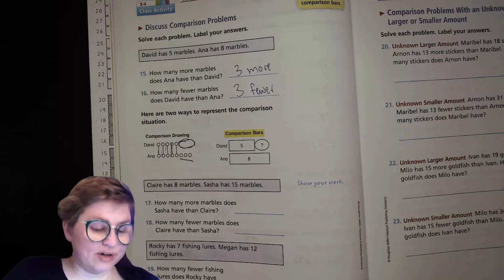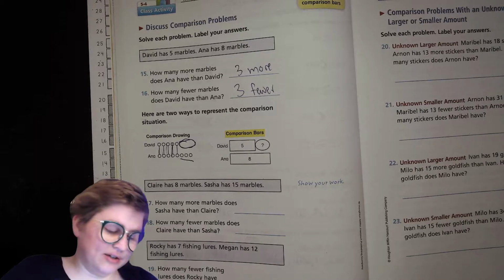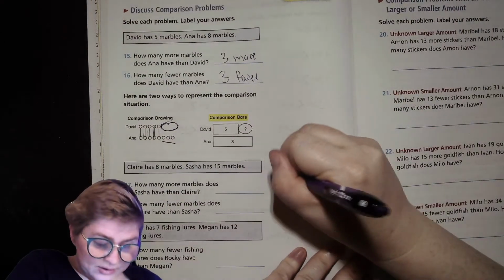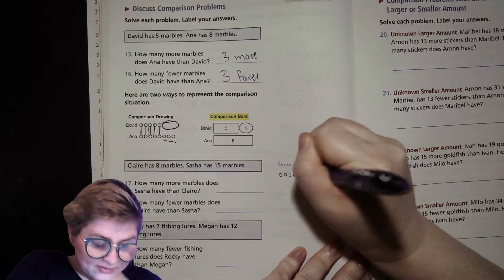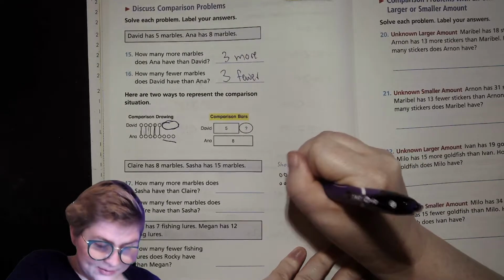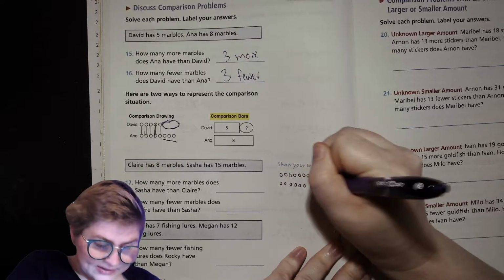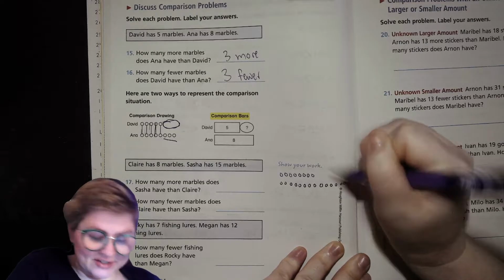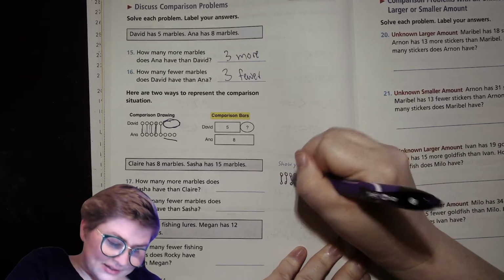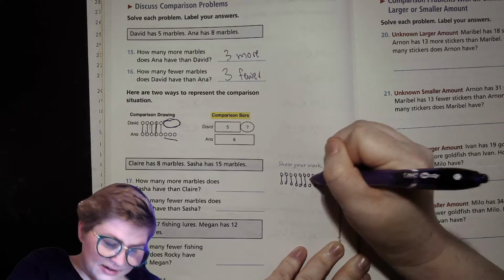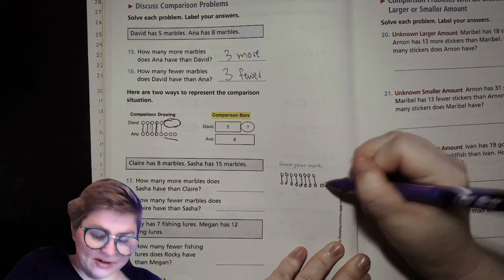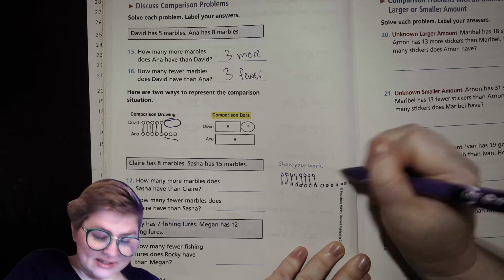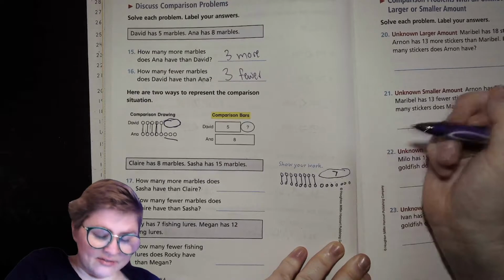Okay, this time we're going to draw our own comparison drawing. So Claire has 8 marbles, Sasha has 15 marbles. 1, 2, 3, 4, 5, 6, 7, 8. And then we have 1, 2, 3, 4, 5, 6, 7, 8, 9, 10, 11, 12, 13, 14, 15. All these 8 ones are the same. The ones that are not included are these 1, 2, 3, 4, 5, 6, 7. So this is a difference of 7.